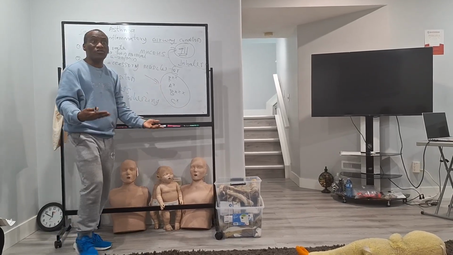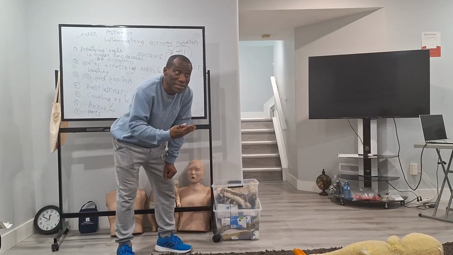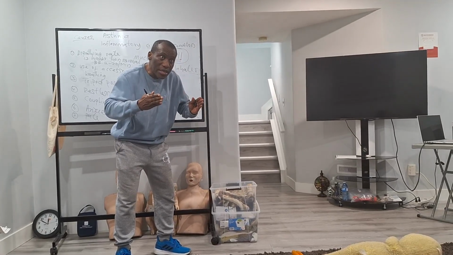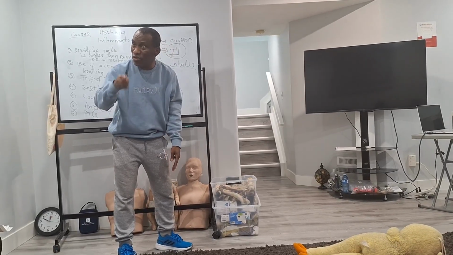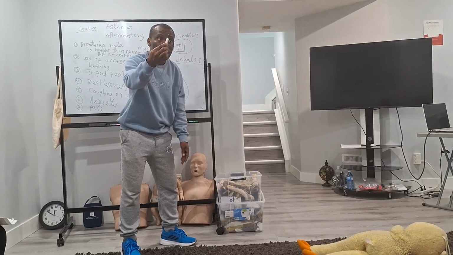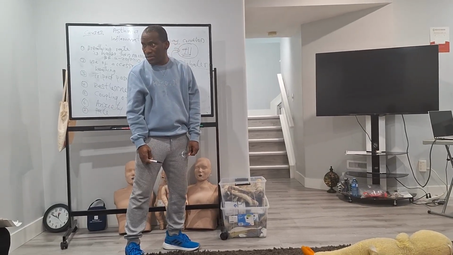Part of the first aid you do is telling the person to lean forward, which is the tripod position, because it will give the person more room to breathe. You ask the person, do you have an inhaler? If yes, then tell the person to use it.